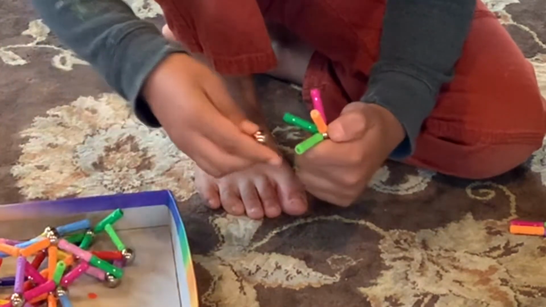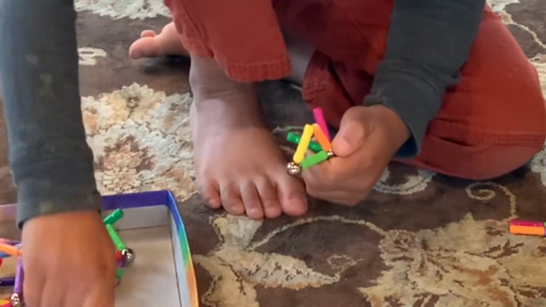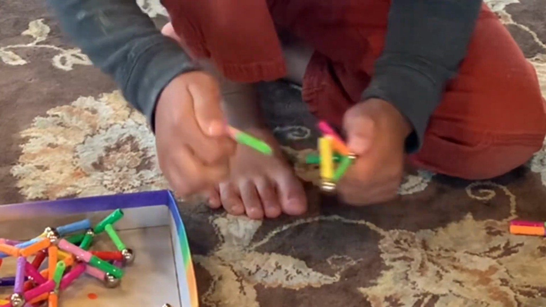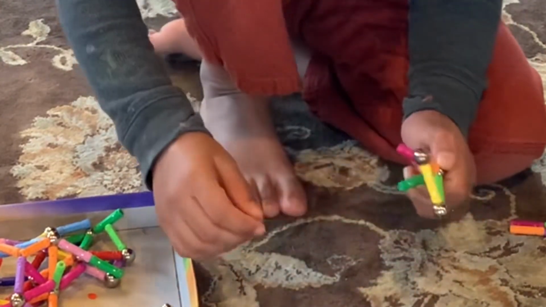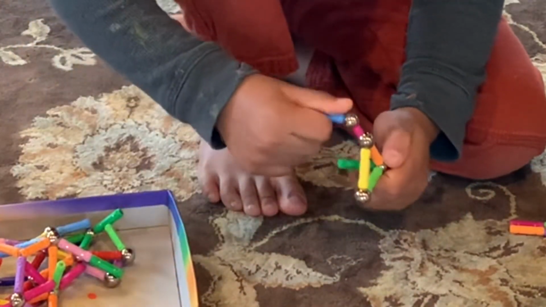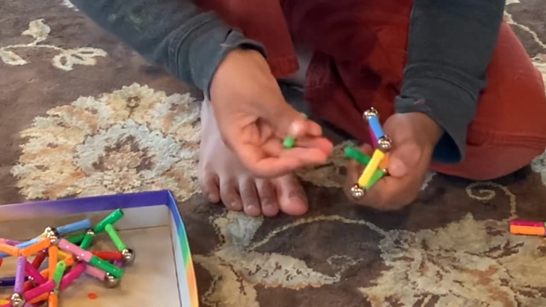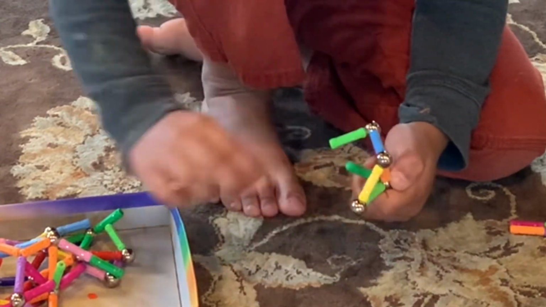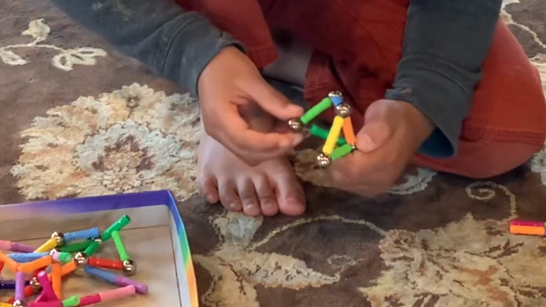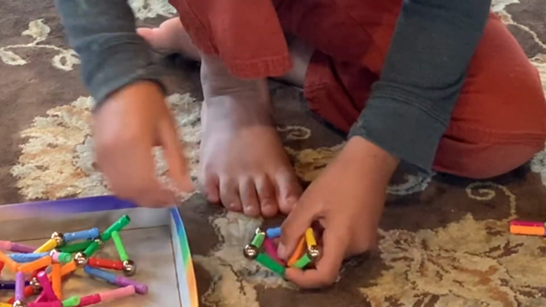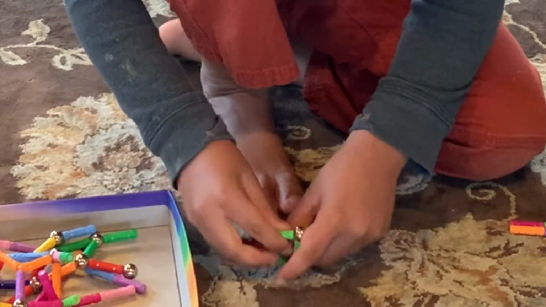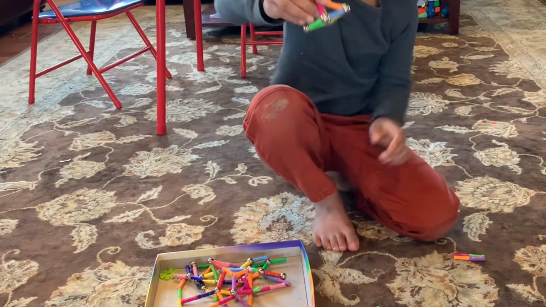Put marbles again and then connect it. It should look like this, something like. Yep. This is how it looks like.